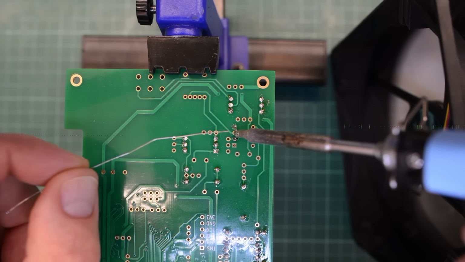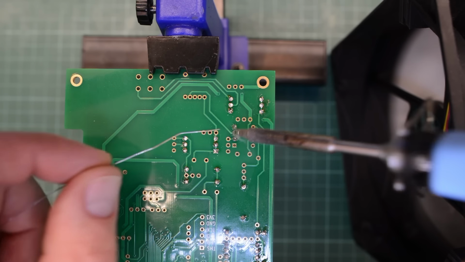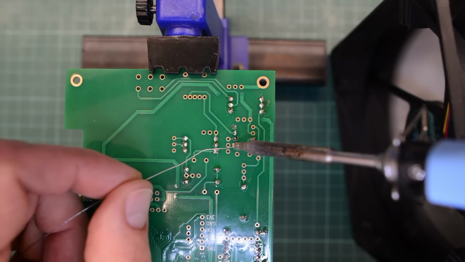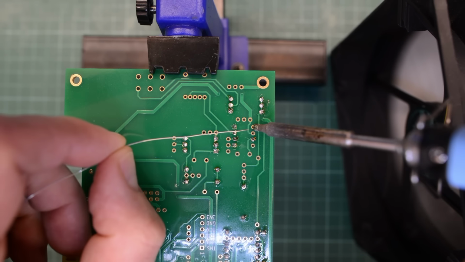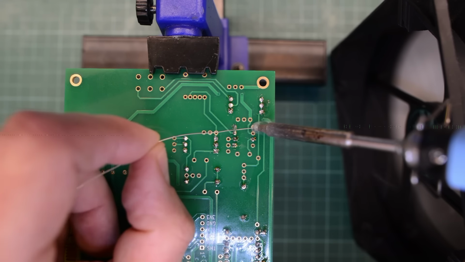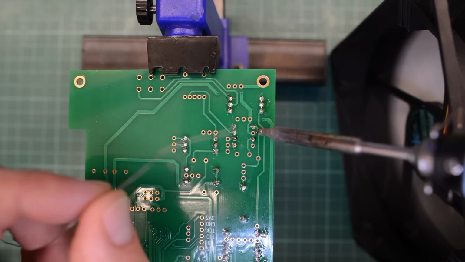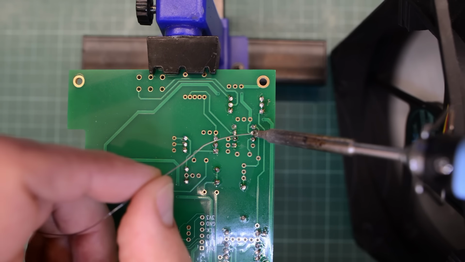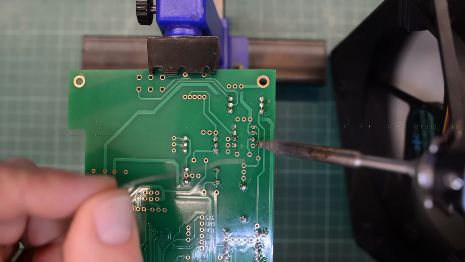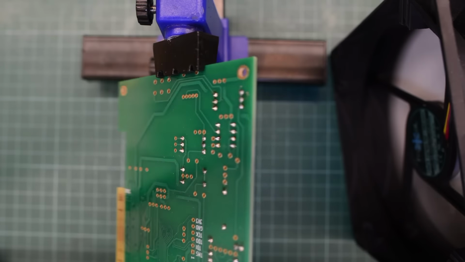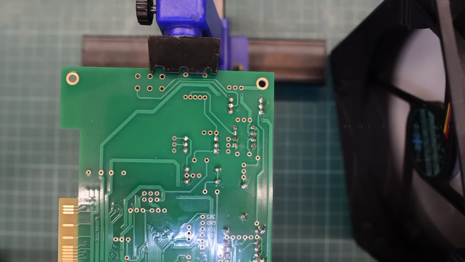By the way, if you're not into soldering, there are pre-built cards on eBay. And this project has been around for quite a while now. So there are some modern versions of it too, with surface mount components. But this is the fun way to do it.